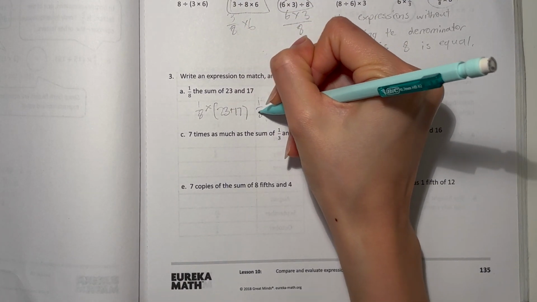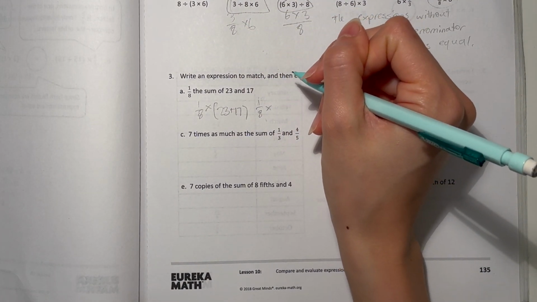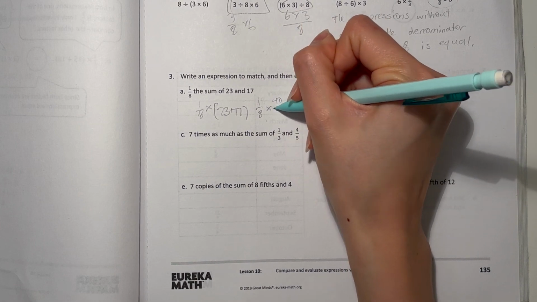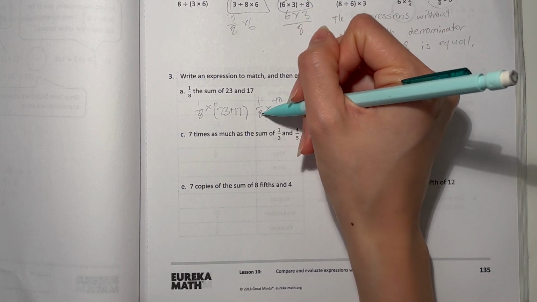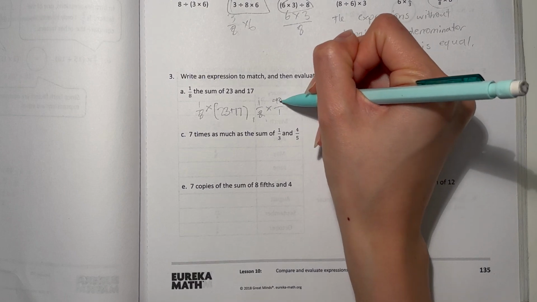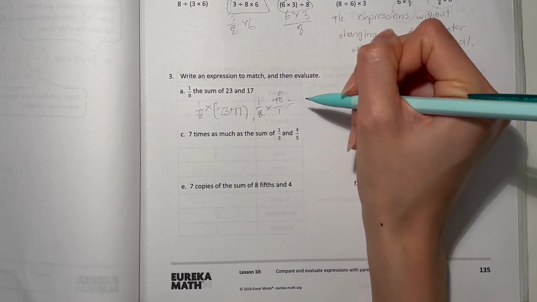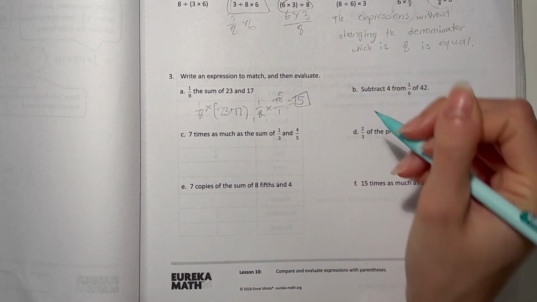Now, 1/8 times 23 plus 17 is 40. 40 over 1, because it's a whole number. 8 divided by 8 is 1. 40 divided by 8 is 5. So it'll end up getting 5.